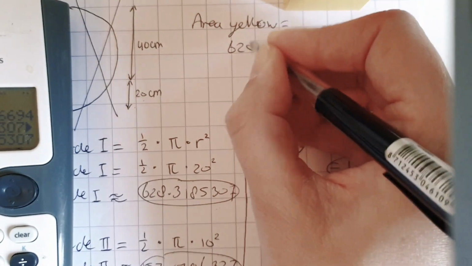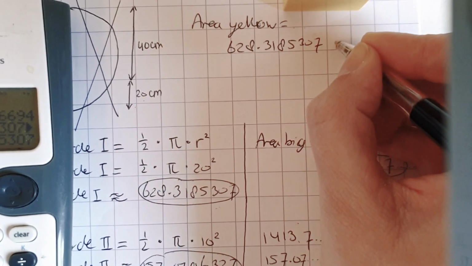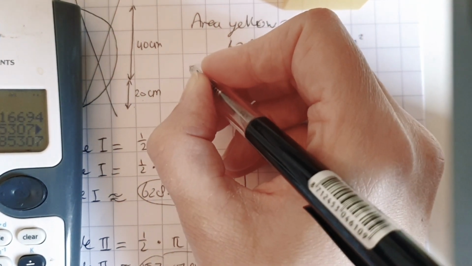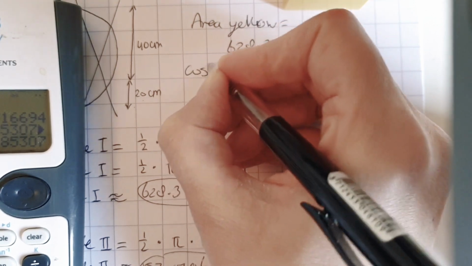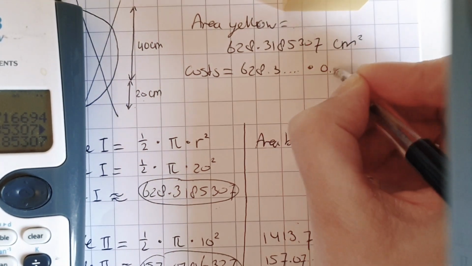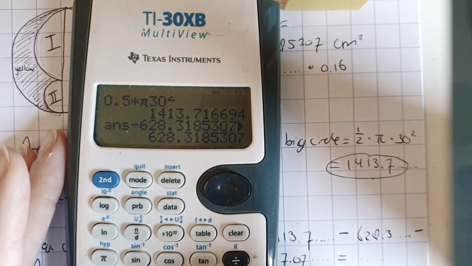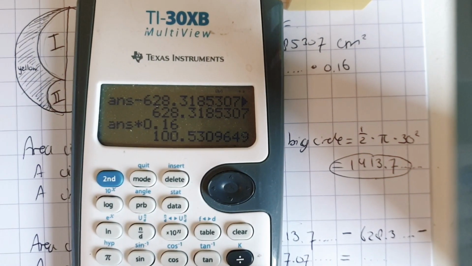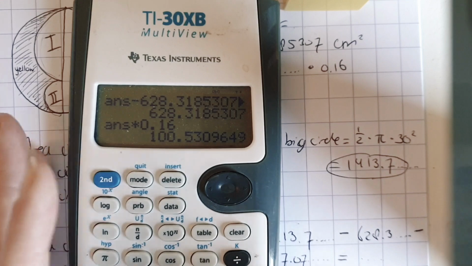And the area of the yellow part is this, and it's in square centimeters. Then I want to know what the enamel costs. I'm going to do it times 0.16. So the costs are 628.3 times 0.16. It's still in my calculator, so I can do times 0.16, and let me just round off to whole euros, because it says round your answer to the nearest euro.